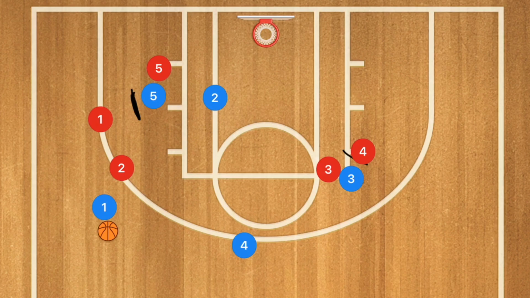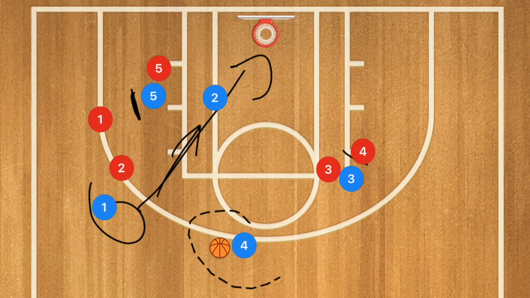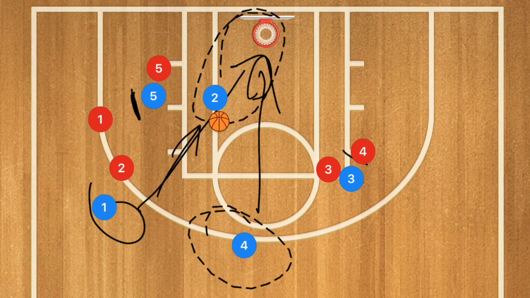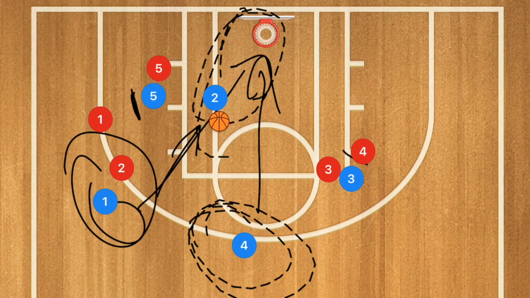Now we're going to have multiple different options. Player 1 could take the three-point shot. He could pass to player 2. He could also pass to player 4 for the three-point shot. Or player 4 could pass to player 2 for the layup. So there's a couple of different options. This is a quick, simple play that can get you multiple different options, and that's the great thing about the triangle offense.